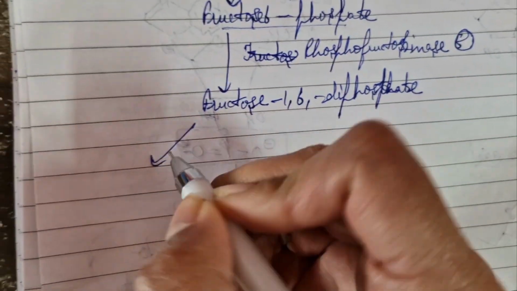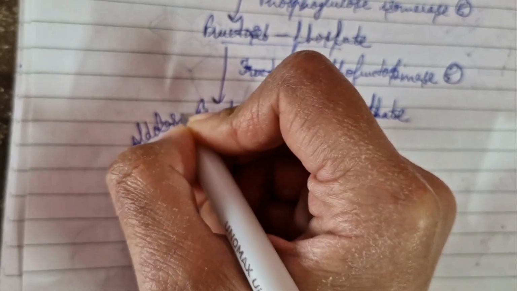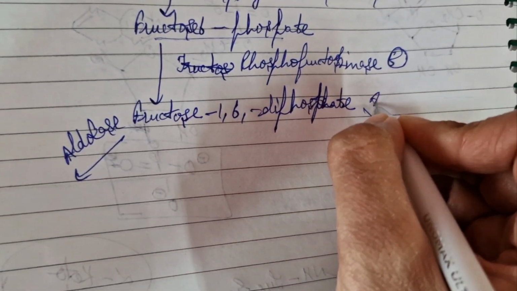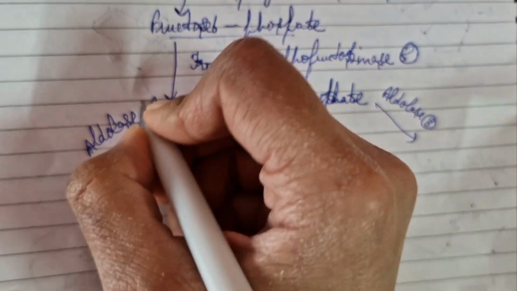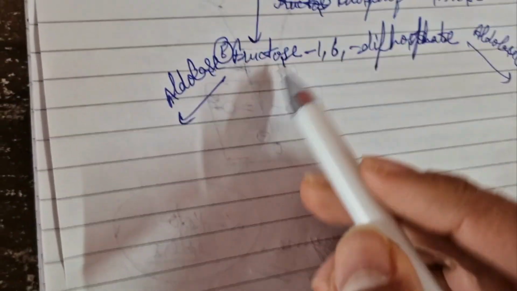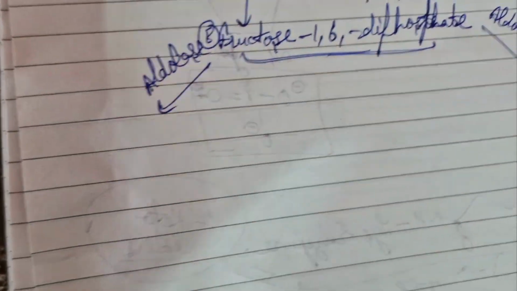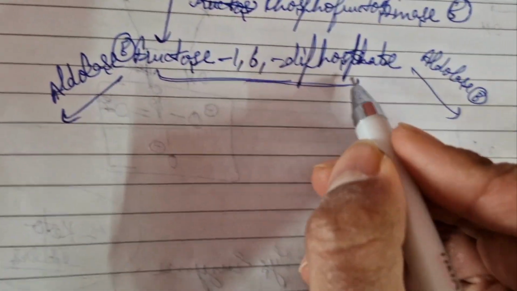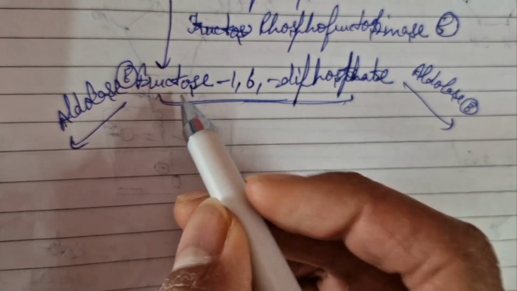Now in the presence of enzyme aldolase, fructose 1,6 diphosphate may opt for two ways.